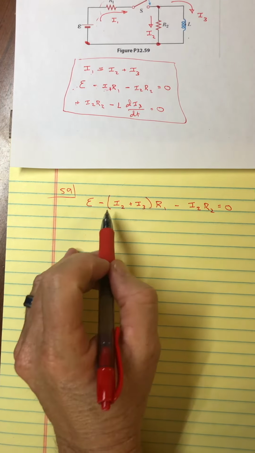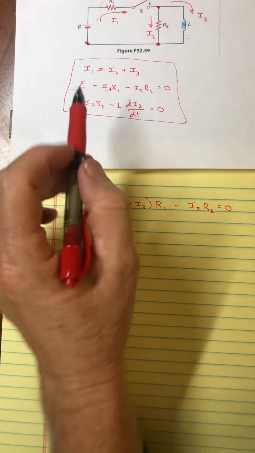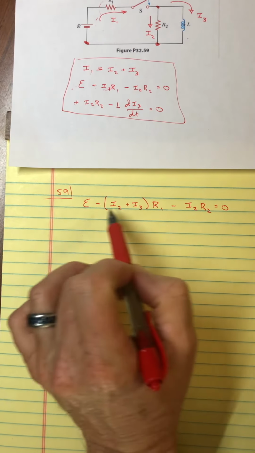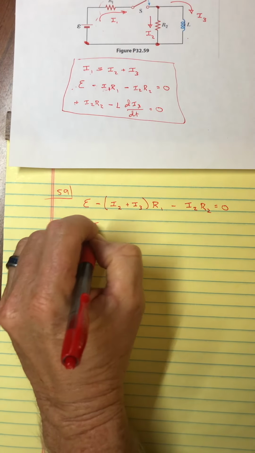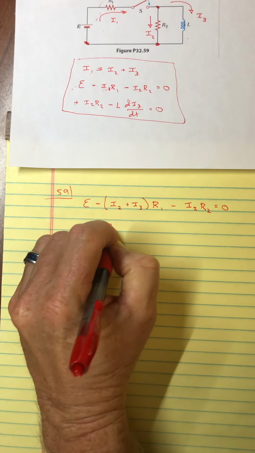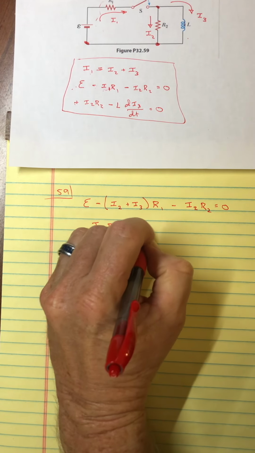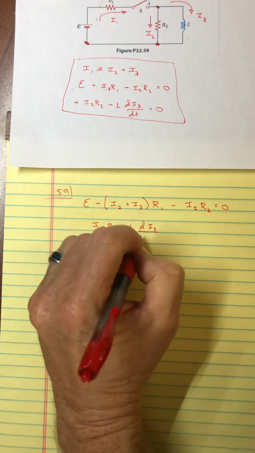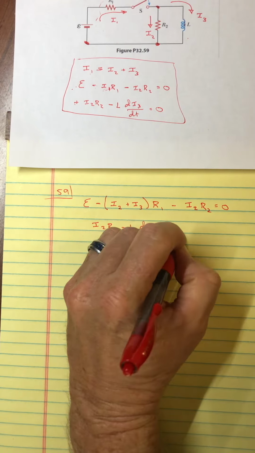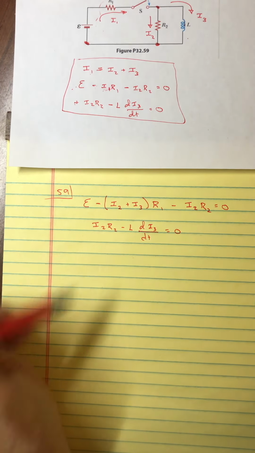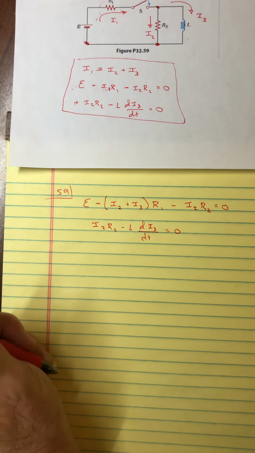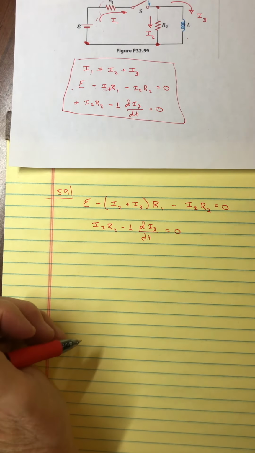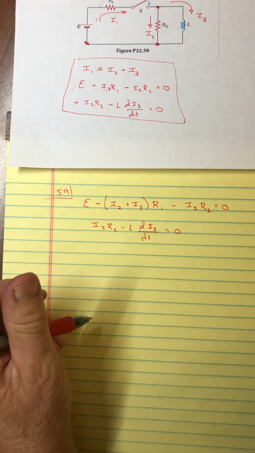So I will call that my new equation number 2. And notice it doesn't have anything with current number 1 in it. And maybe I'll just repeat underneath it equation number 3. And so when I look at these 2 equations, I have 2 equations with 2 unknowns, current 2 and current 3. So that's my first step, eliminating current number 1.